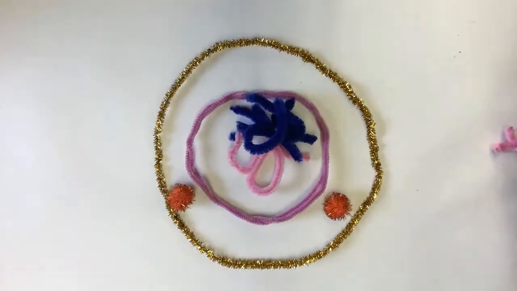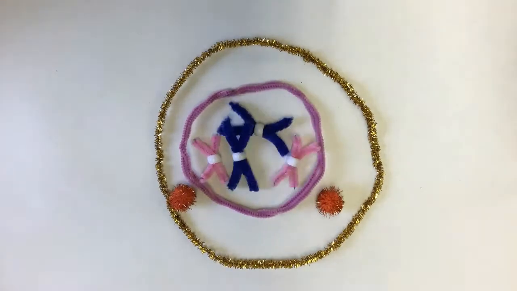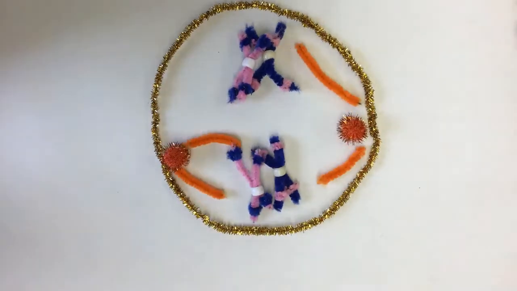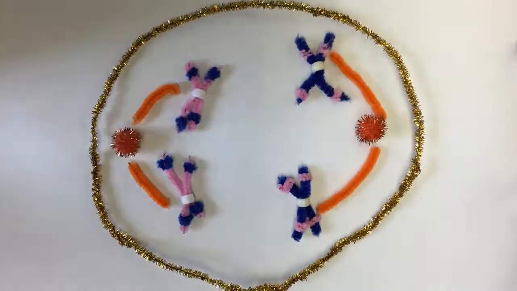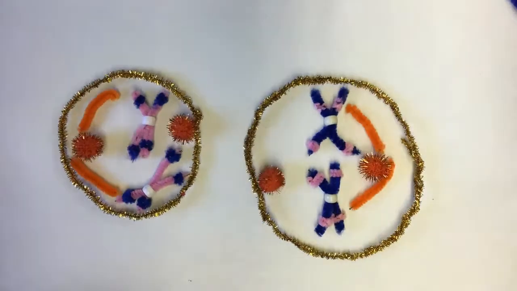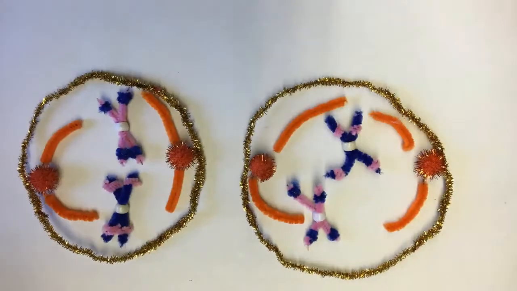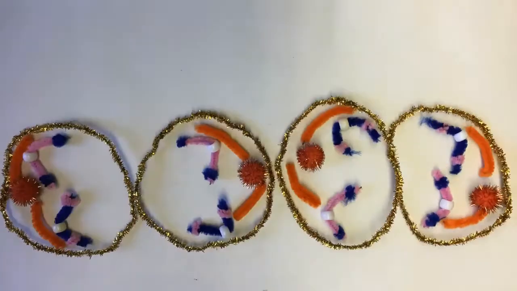After reviewing all the steps of meiosis, let's see the entire process one more time. To recap, cells that divide via meiosis go through prophase, metaphase, anaphase, and telophase twice, producing 4 haploid daughter cells that are genetically different from the parent cells because of the process of crossing over of chromosomes that occurs in prophase 1.